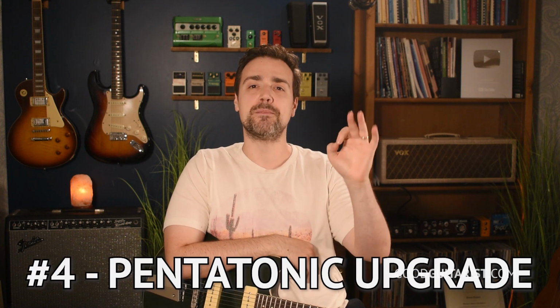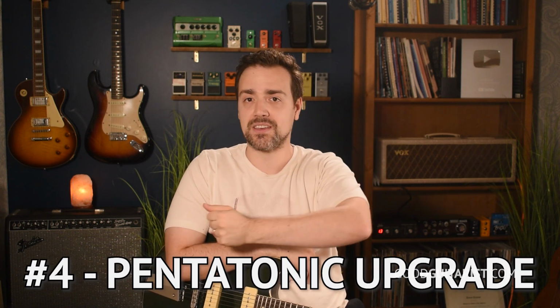The fourth piece of theory starts with the pentatonic scale. Penta means 5. Tonic is tones. 5 tones. The major and minor scales each have 7 tones. And what's really cool about it is the pentatonic scale is within those other scales. Basically, it's the minor scale with 2 notes missing. The minor pentatonic scale is just the minor scale, but we take a couple notes out.